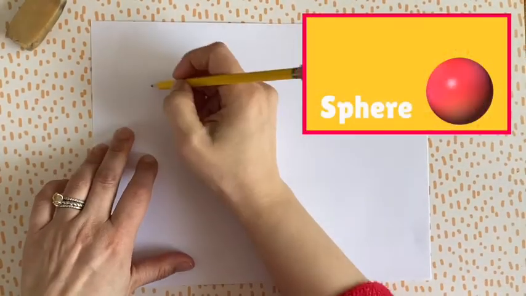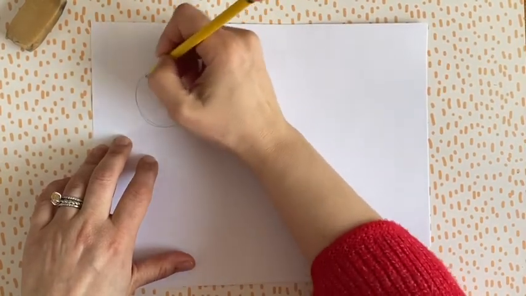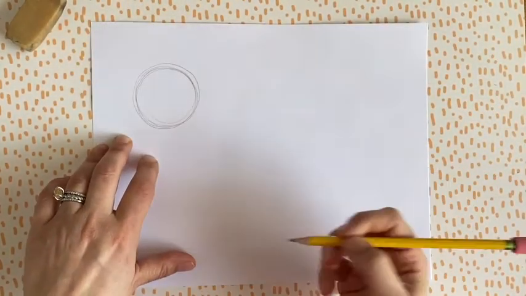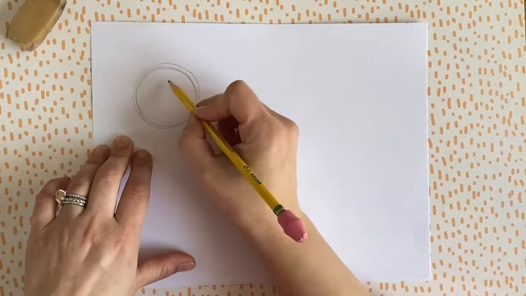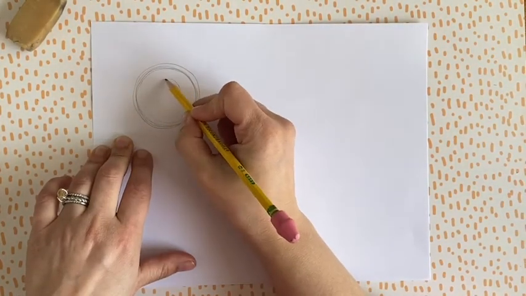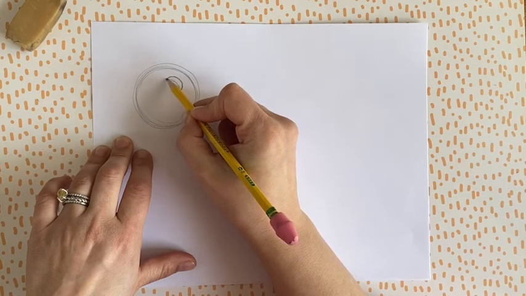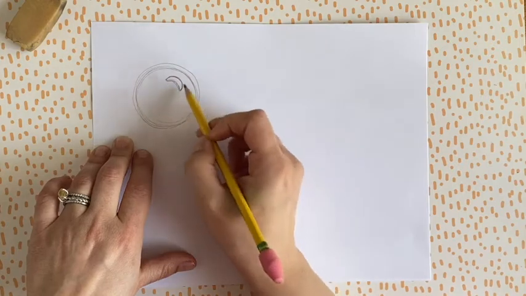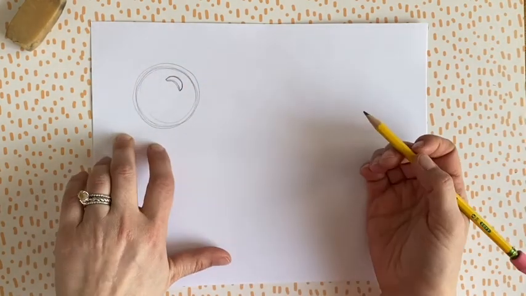Now let's move on to the rounded shapes. First, I'm going to start by making a sphere or a ball shape. Now the tricky part is this doesn't change much. The only thing that I have found that's the easiest way to turn a circle into a sphere is by adding the illusion of a highlight. So then you create a little glare, kind of like a bubble.